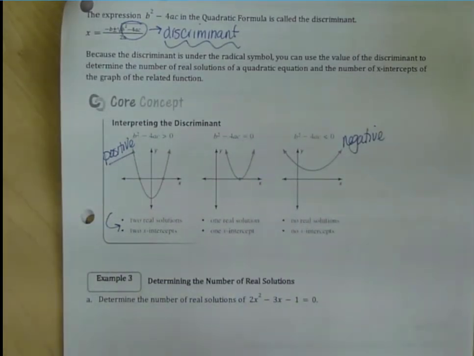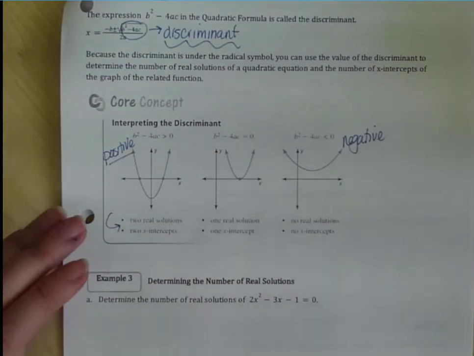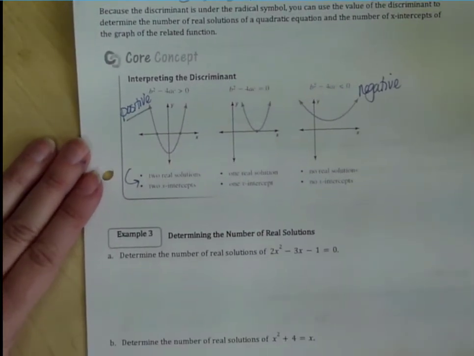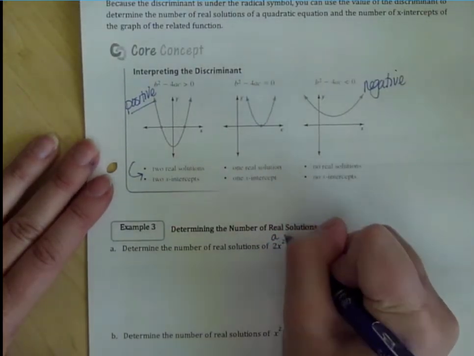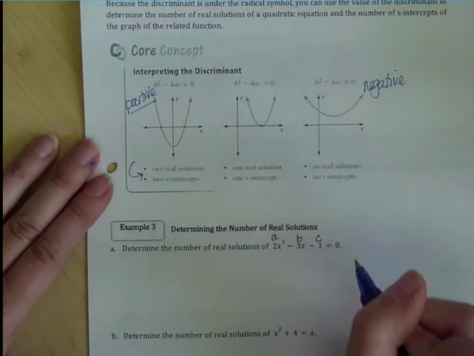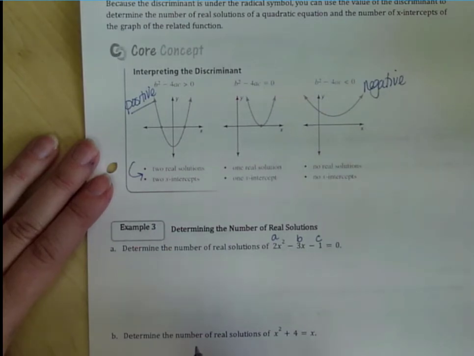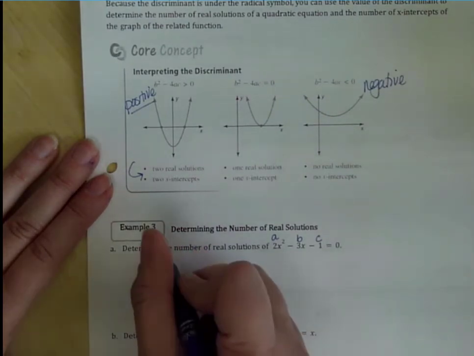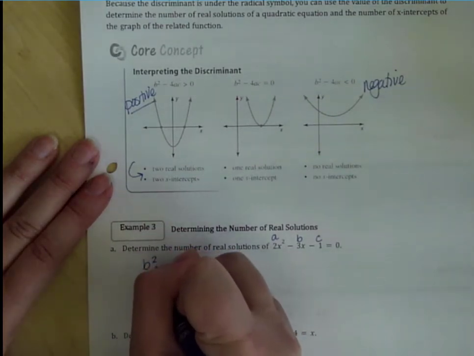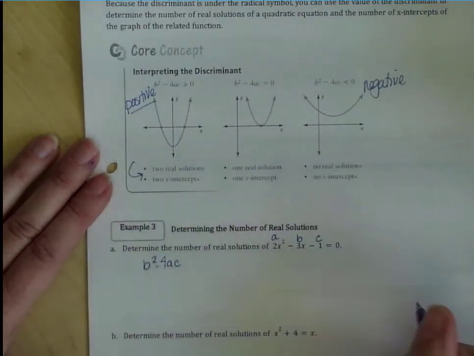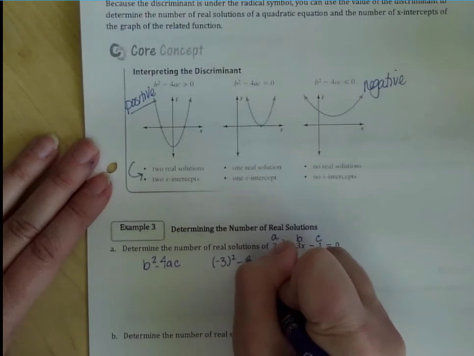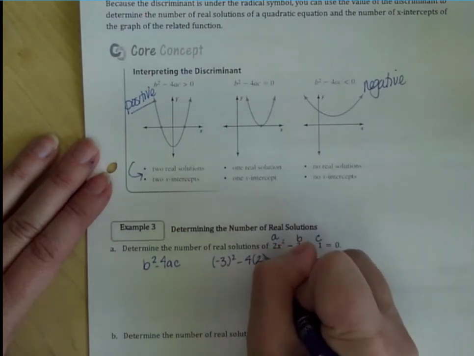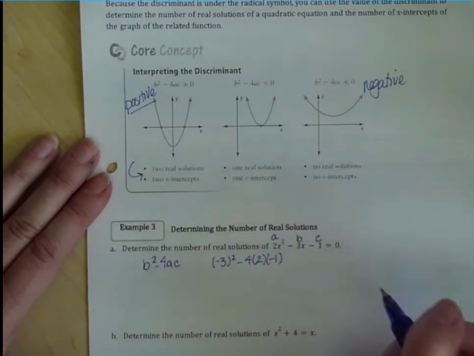So let's take a look and see if we can figure out the discriminant here and determine the number of solutions. If you recall, this is A, B, and C, but I'm only using the discriminant here, which is b squared minus 4ac. So I've got negative 3 squared minus 4 times 2 times negative 1.